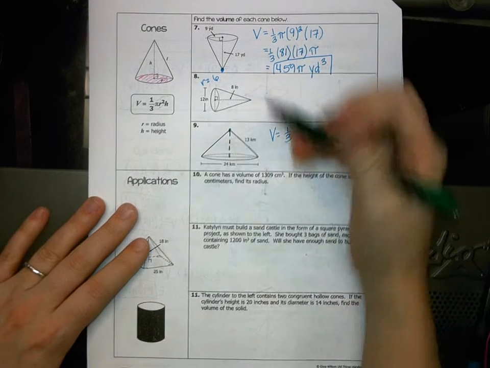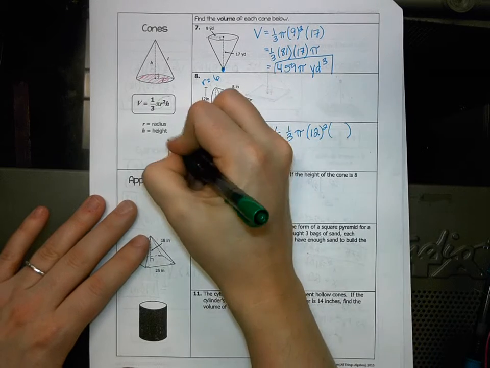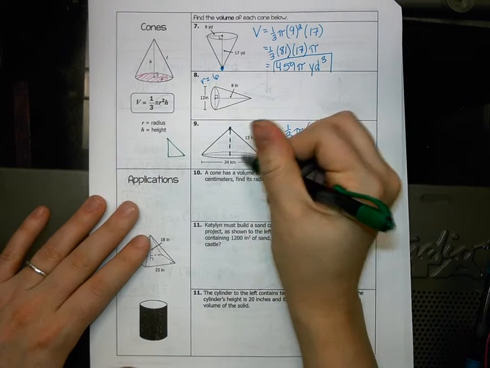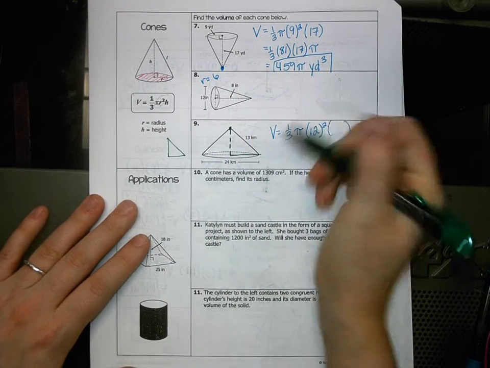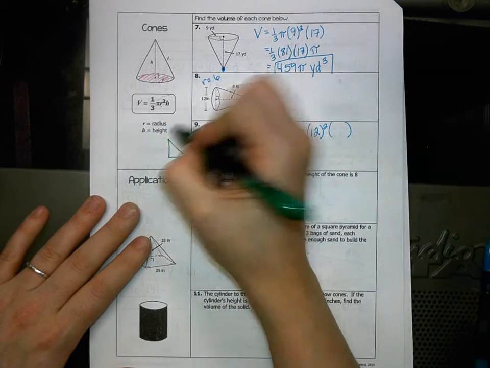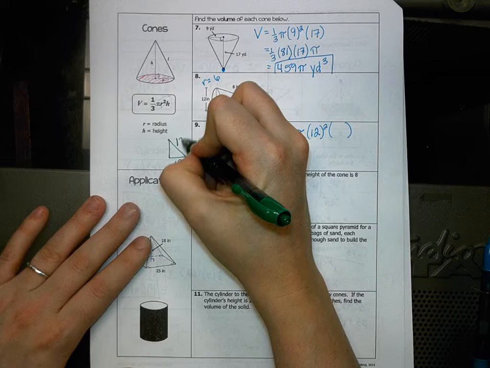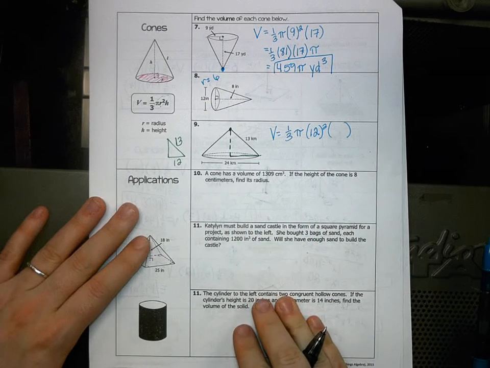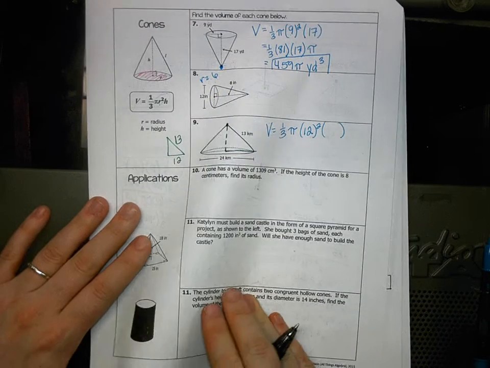We don't know this right here, so I'm going to draw a triangle on the side. We do know the length from the center to the outside is my radius, so that is 12. And we know the 13 is the hypotenuse. So you can do Pythagorean theorem. We did the same Pythagorean theorem on this side.